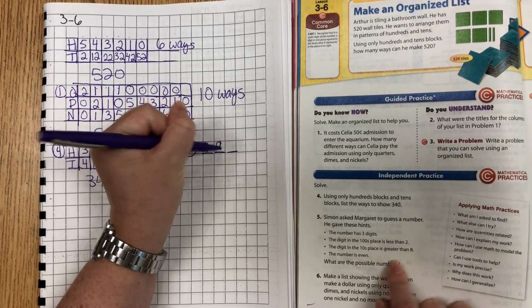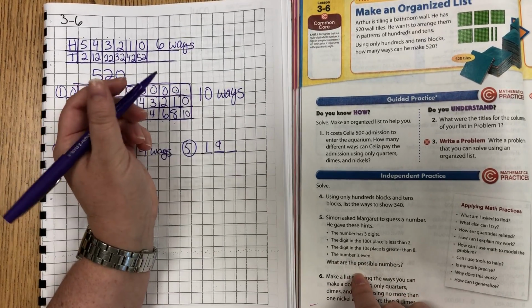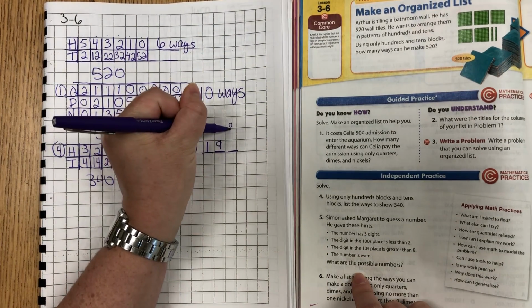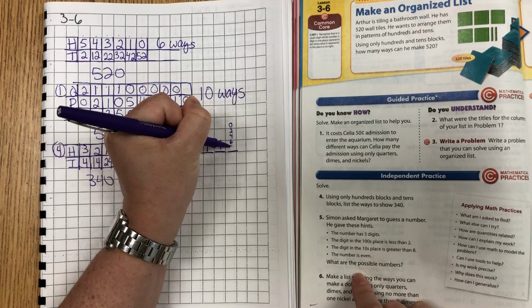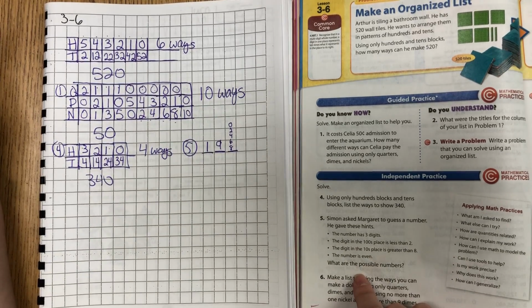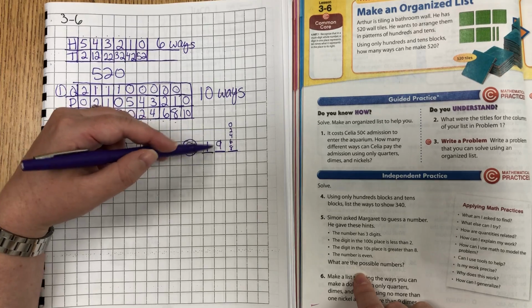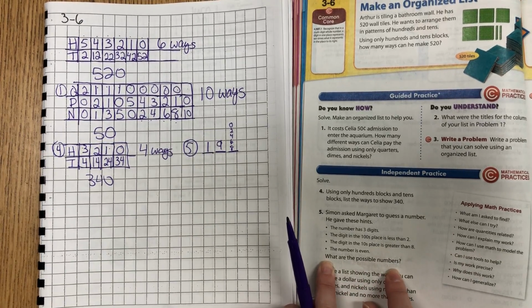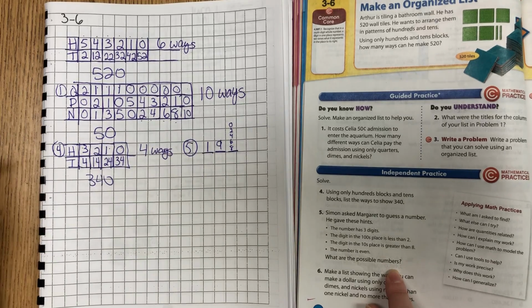So what's that number going to be? 9. The number is even. So that means that this number could be either a 0, a 2, a 4, a 6, or an 8. Wait, and that's it? And that's it. It'd be 190, 192, 194, 196, or 198, because it asks, what are the possible numbers? Well, those are my possible numbers.